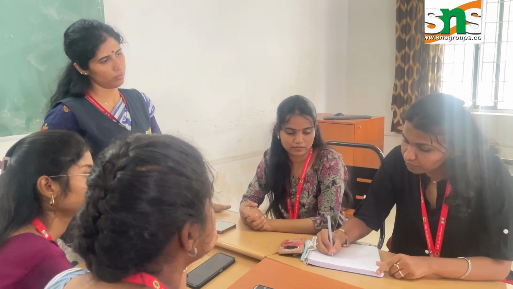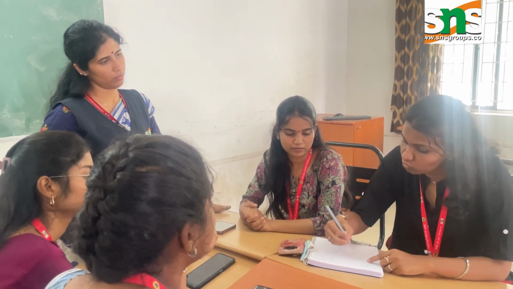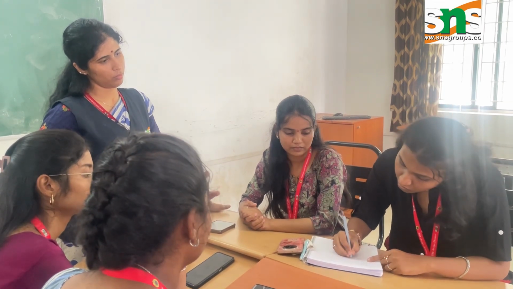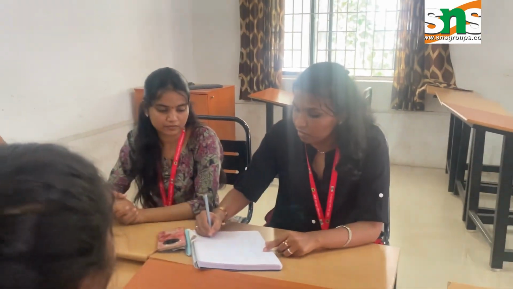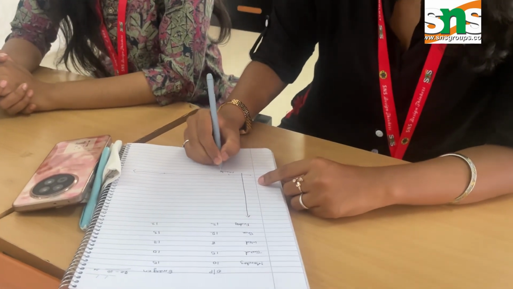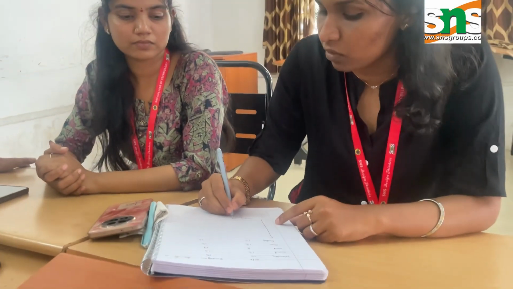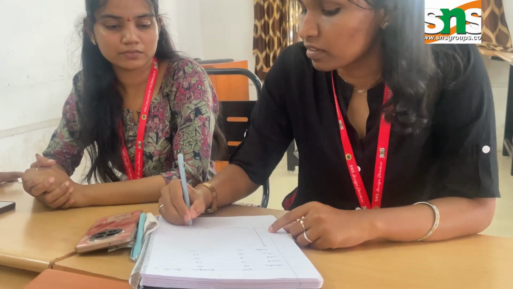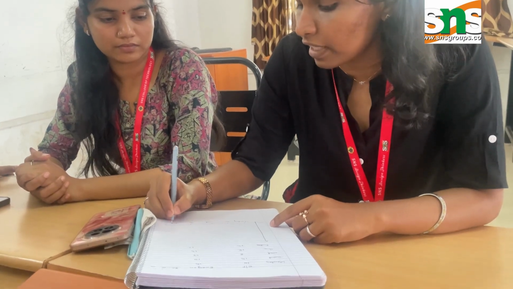So on Monday outpatient is 10, and then emergency will be 15. If emergency is 10, here will be 15. If here is 8, then here will be 17. And if outpatient is 12, then 13, and 13. We'll plot the graph according to this. We'll draw a multiple bar graph for this right now. Over here we'll write the days: Monday, Tuesday, Wednesday, Thursday, and we have till Friday.